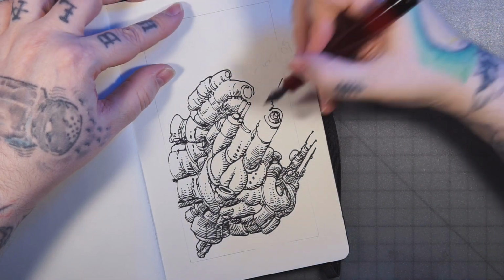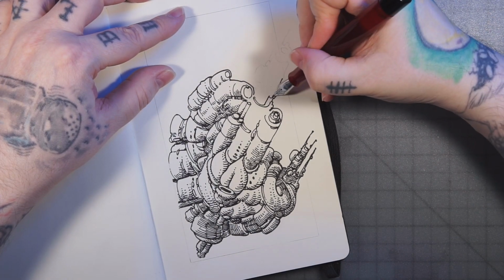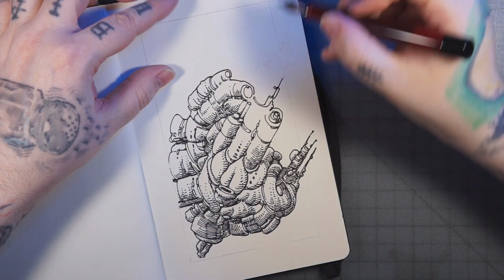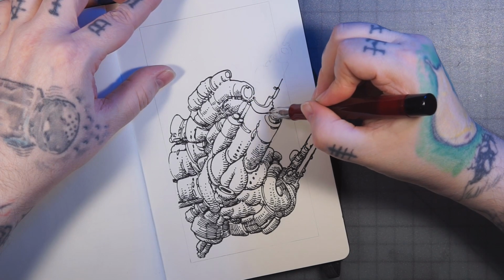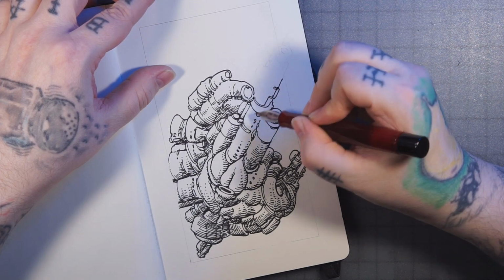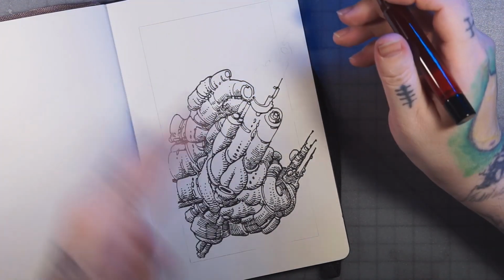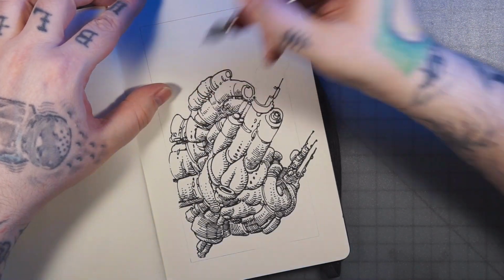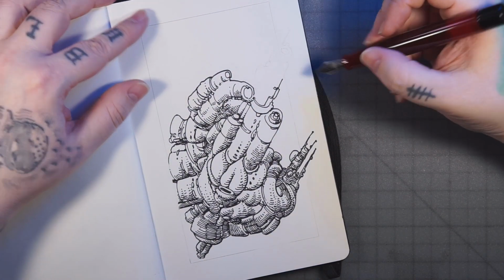Let's do one of those. Some of this. Some of that. All right. I feel like I did a little too much hatching on the top here. It's getting kind of, feels like it's flattening out. Let me add some more now that I mention it. But that's okay.